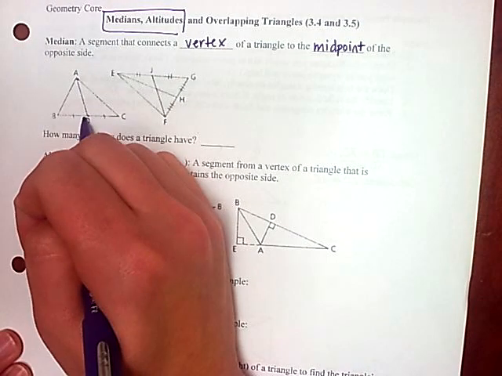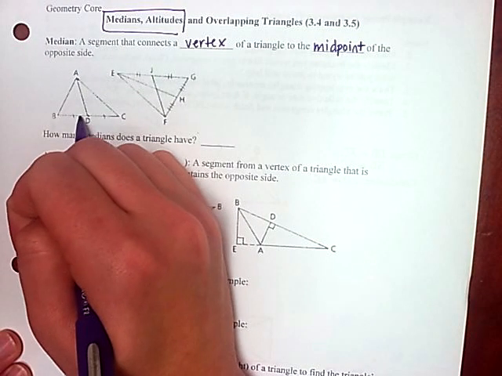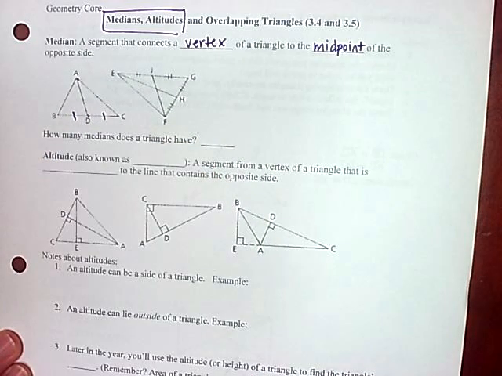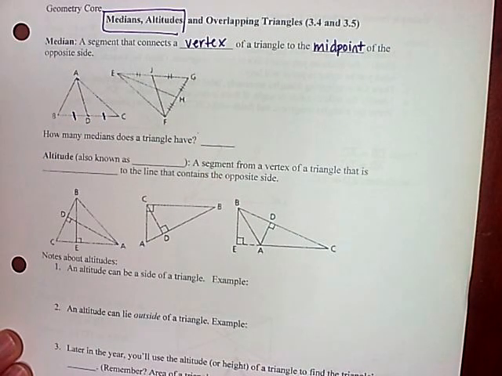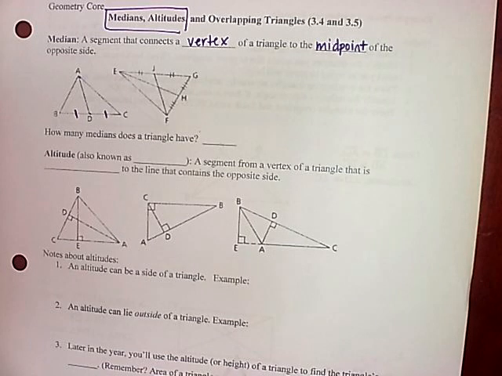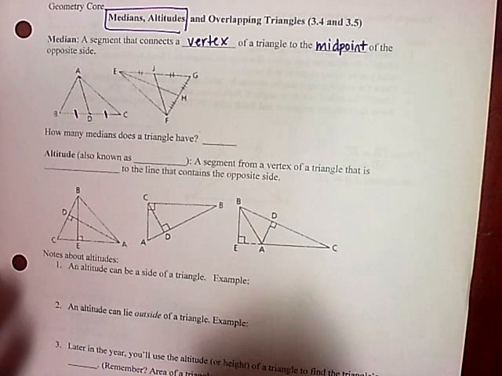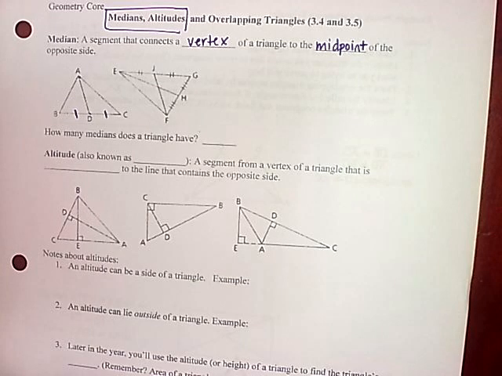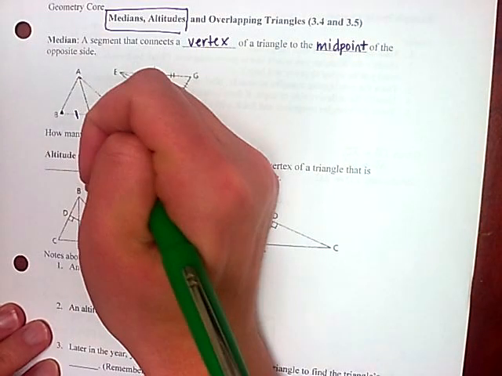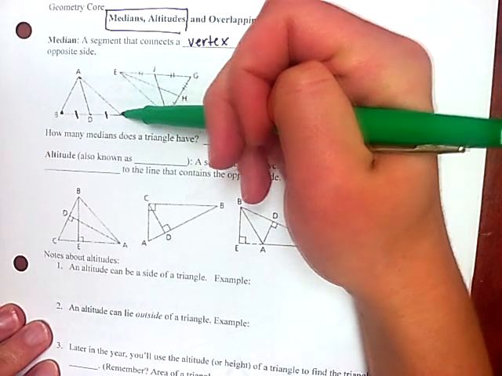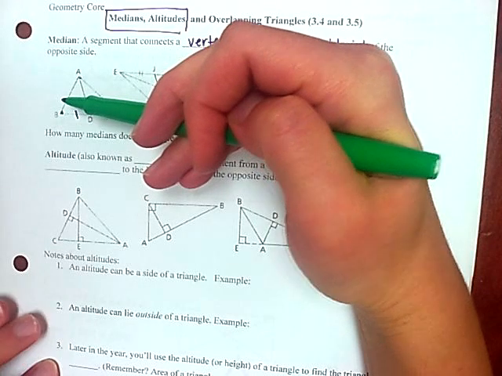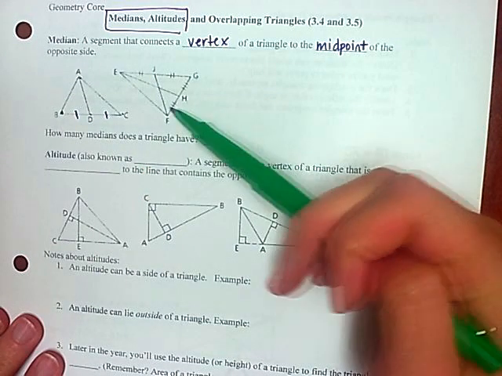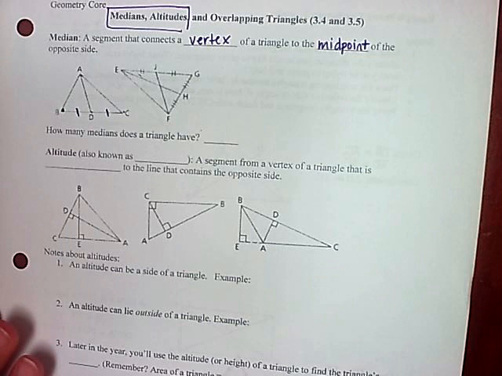So we see that when we draw that median, it's splitting side BC into two congruent parts. And that's going to become useful when we're doing proofs, because now we know we have two segments that are equal. Similarly, we could also draw a median from vertex B to the opposite side AC, or from vertex C to the opposite side AB. Here is just another example with two medians drawn in.